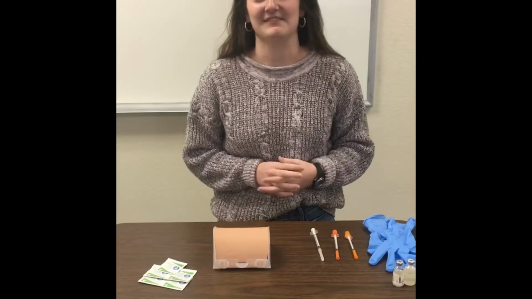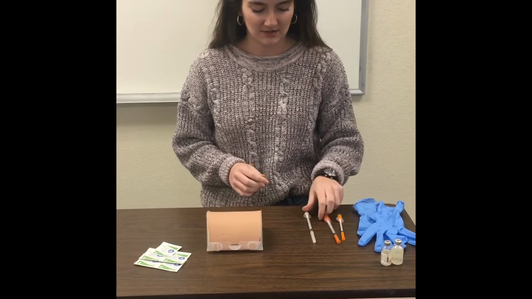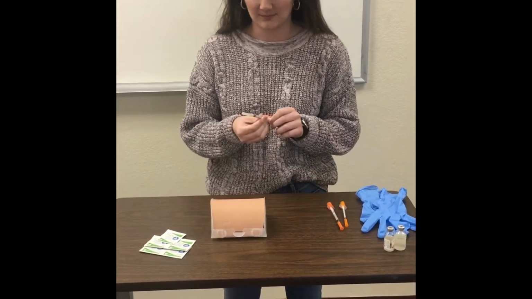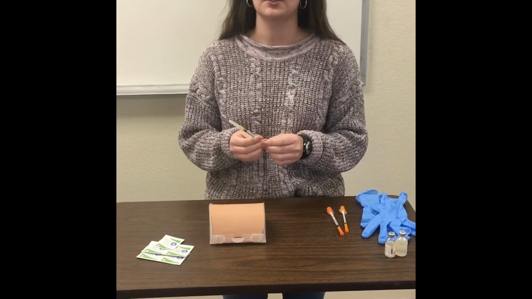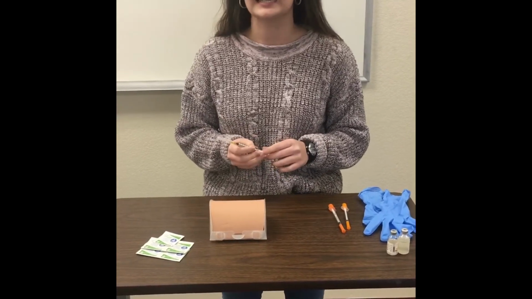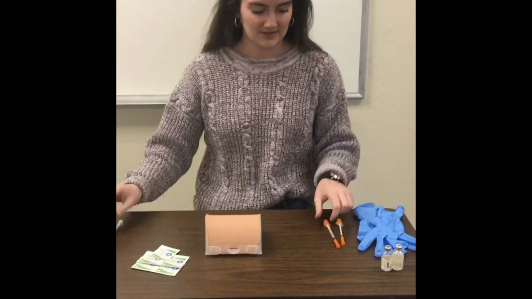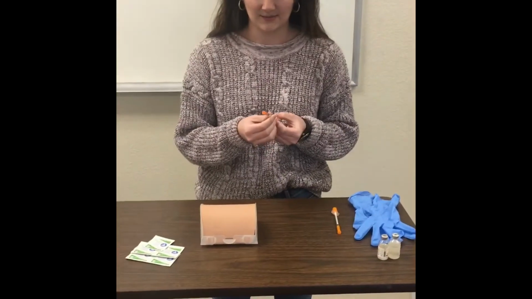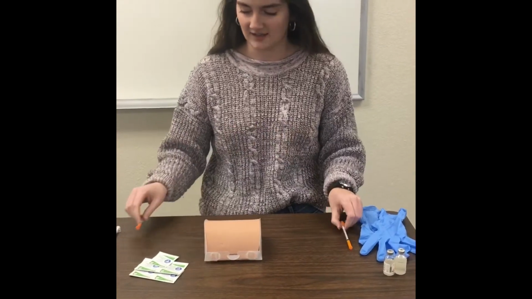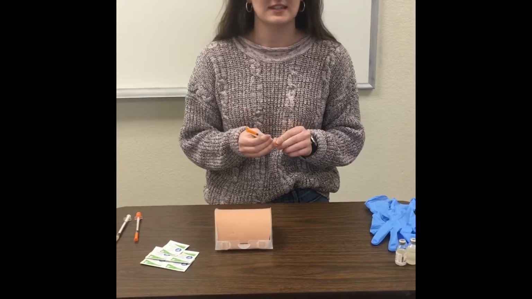Today I'm going to give a sub-Q injection with an insulin syringe. First, with the sub-Q, you can use a 1 milliliter syringe, and the gauges are 23, 25, or 26, and the lengths are 3/8, 5/8, and 1/2. For insulin, you can use a 100 units or cc syringe, but today I'm going to use a 50 units or 50 cc syringe.